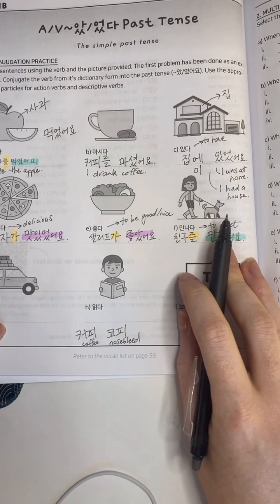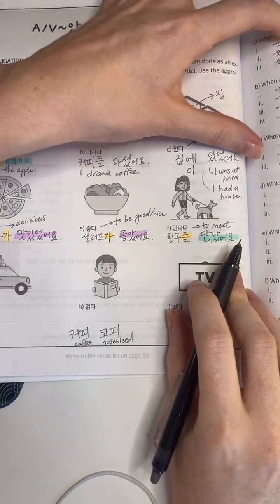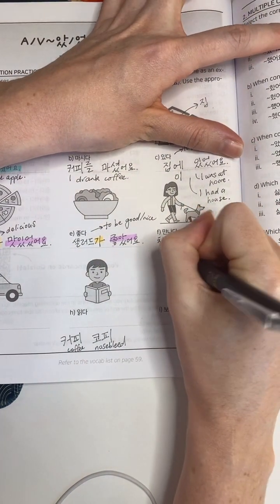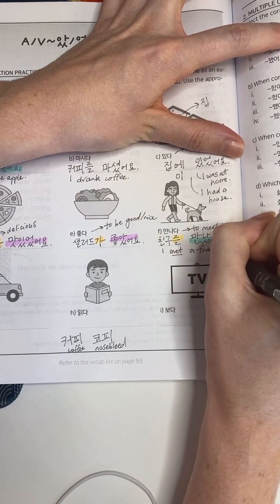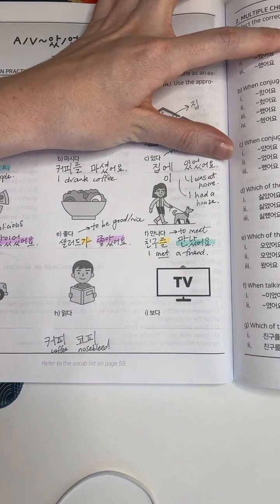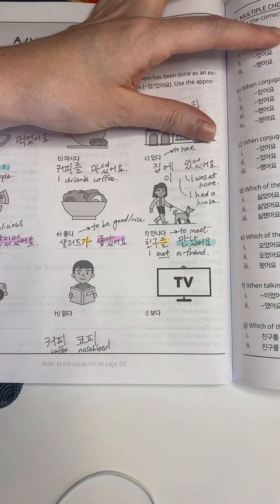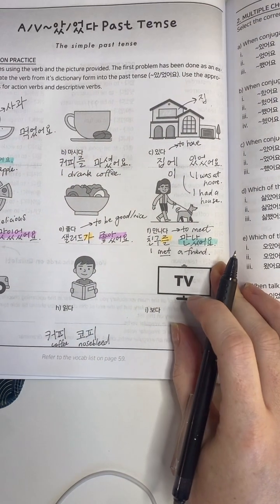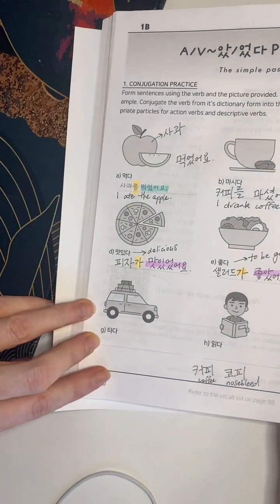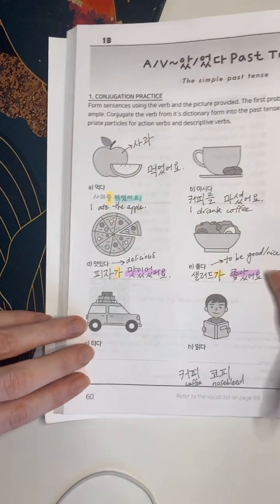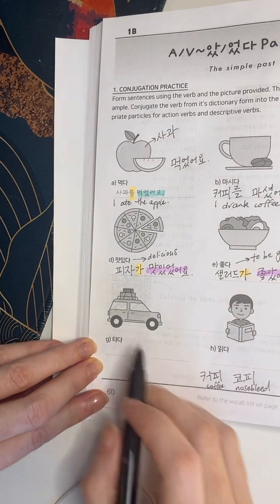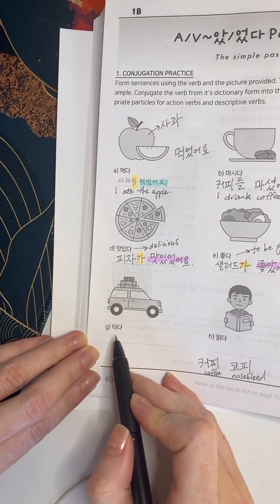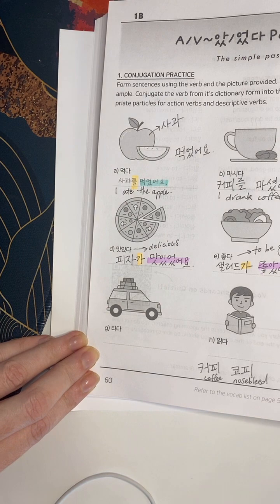Okay. So 친구를 만났어요. What does this mean? It means I met a friend, or I met my friend. Either one of those, depending on context. Okay. All right, we've got 3 more to do. Next, we have 타다. Does anyone know what this verb 타다 means in Korean?